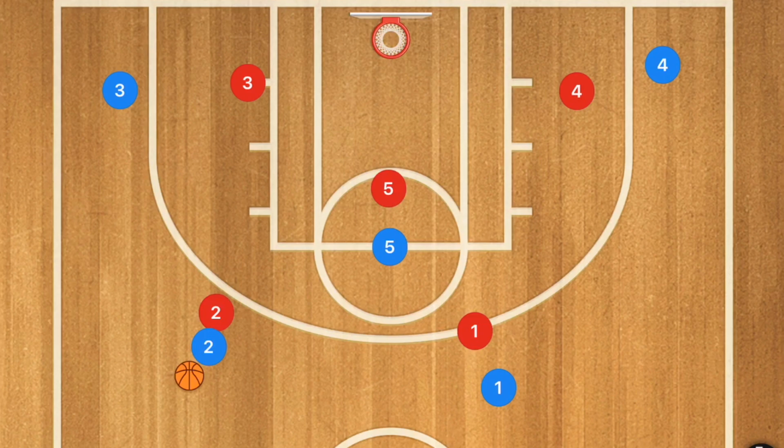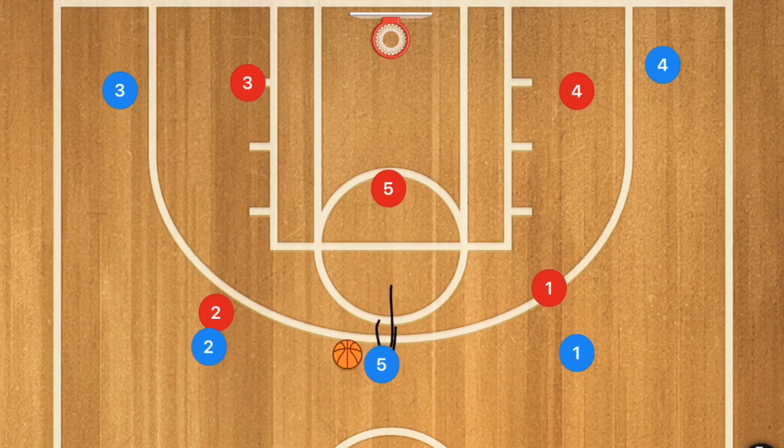But first, what we're going to have is player 1 spreading out towards that right side, and we're going to have player 5 pop up towards the point. This is where player 2 is going to pass him the ball. I've actually seen the Toronto Raptors use this play a few times as well with Marc Gasol. So if you've got a really good passing center, this is a great option for your team.